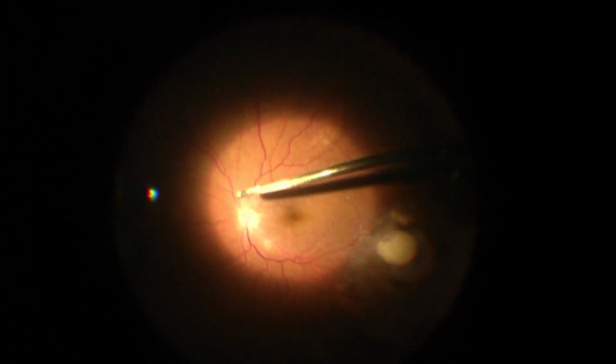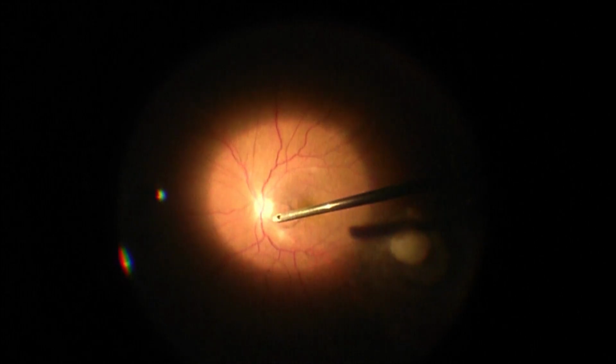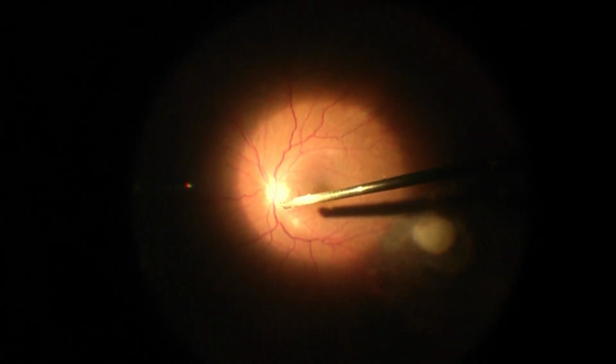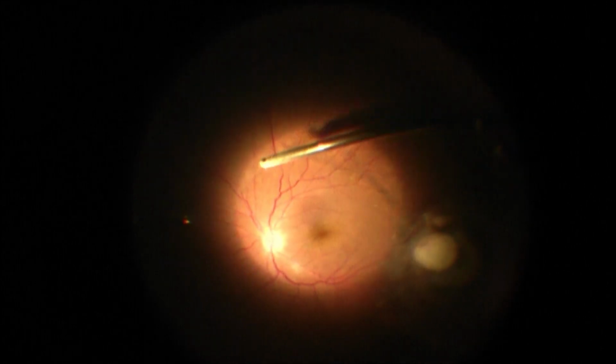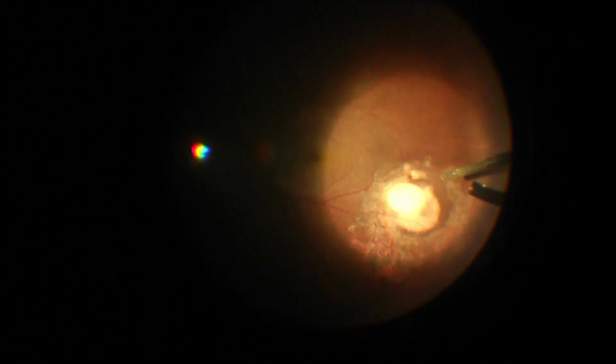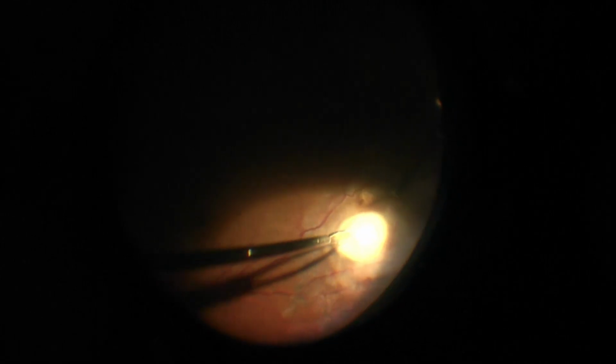25 gauge pars plana vitrectomy was done and a PVD was induced. Extension of the PVD was done with the dead subretinal cyst visible along the inferotemporal arcade. As the cyst was fibrotic and adherent to the overlying retina, an ILM forceps was used to extract it.